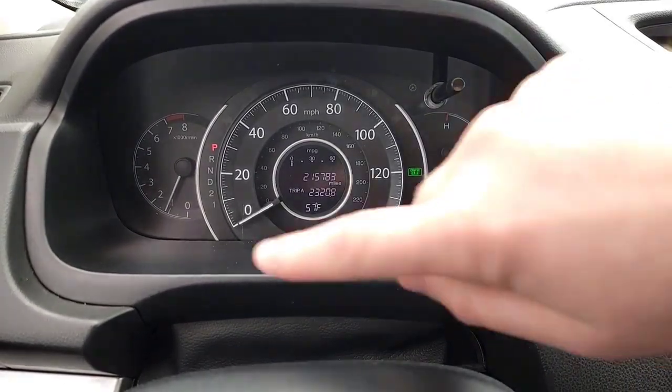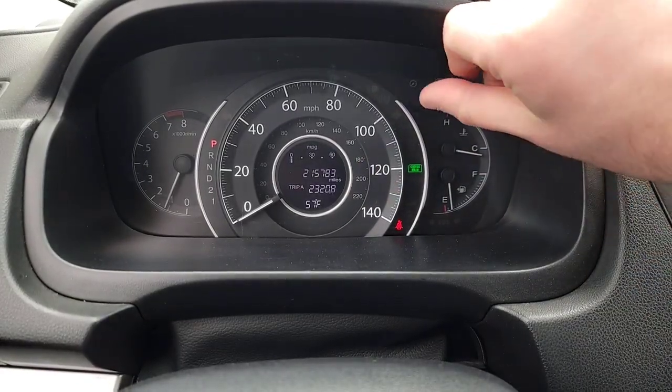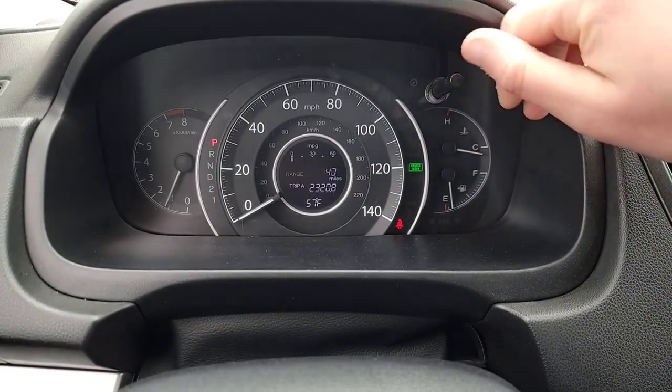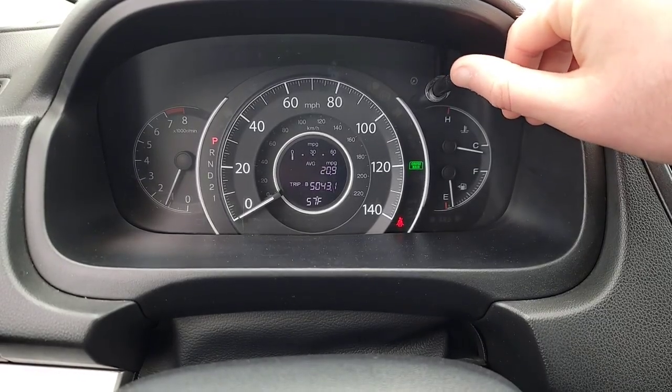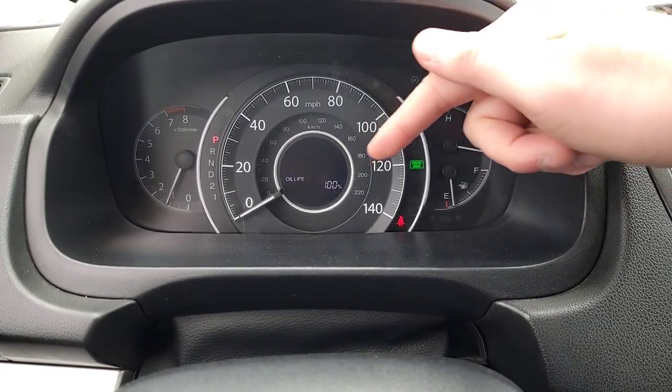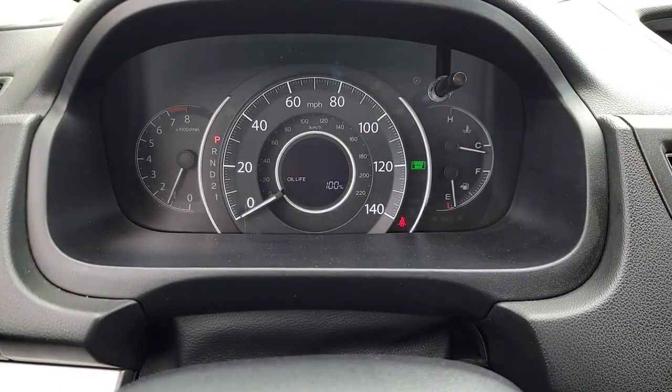Now, as you notice, we got a little menu right in there. You got a little stick right up here that you can use to adjust the brightness of your screen, but also when you tap it in, it changes the information that's displayed up there. So you want to find oil life. There we go. Oil life's 100%. If you had other codes, you see it right up there.